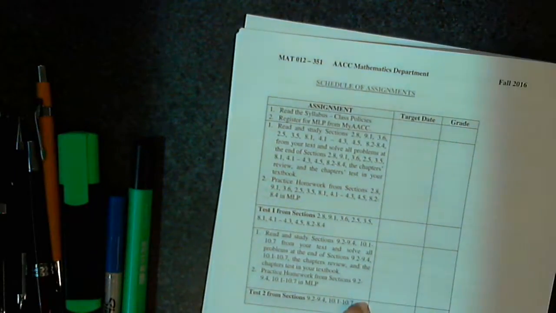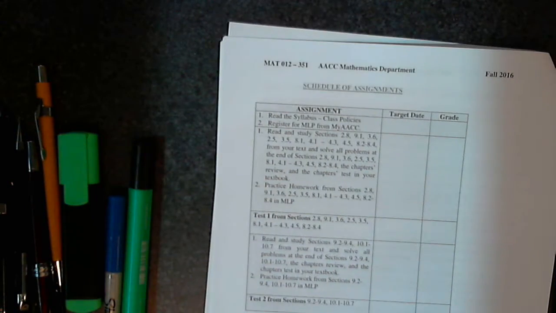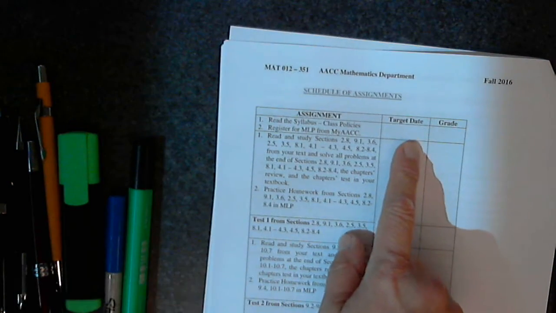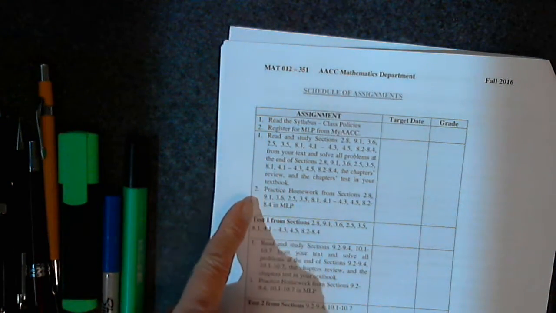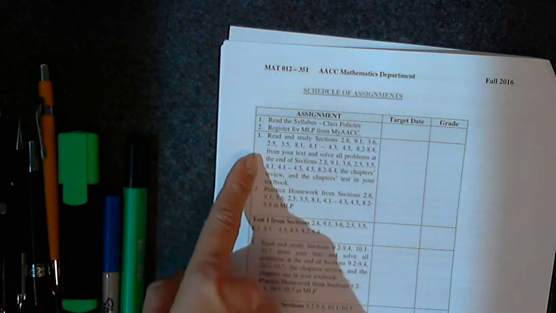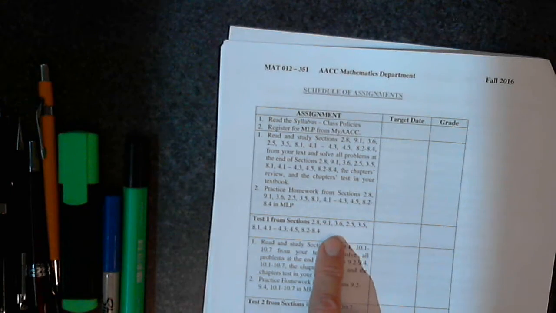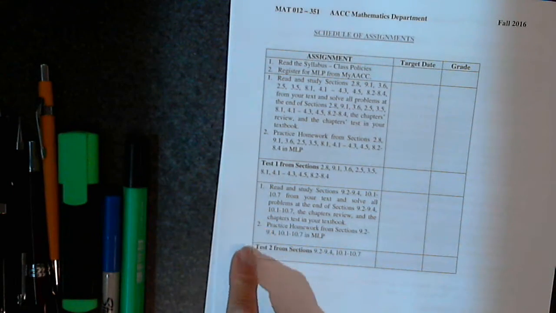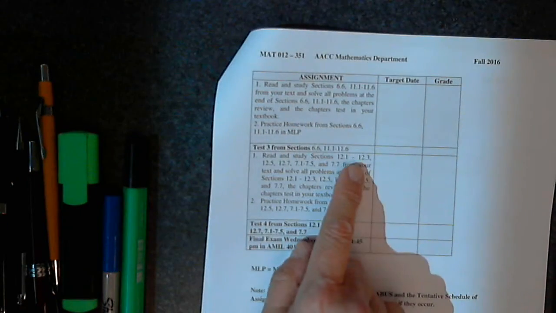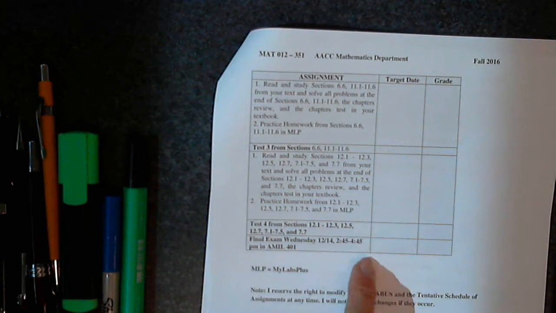However, of course, we start today. And this is what we are going to have to cover. All these sections will be covered right before test 1. And these are the sections we need to cover before test 2, and before test 3, and before test 4, and then the final exam.